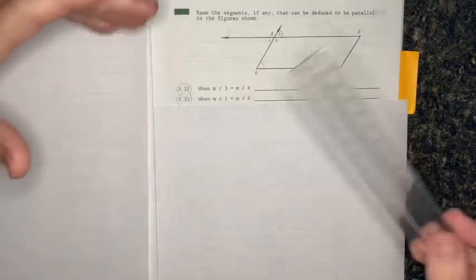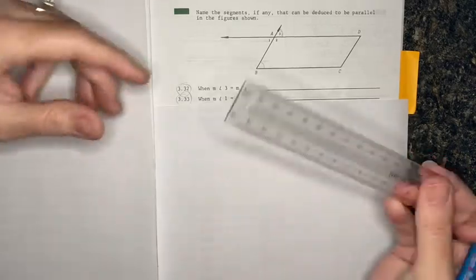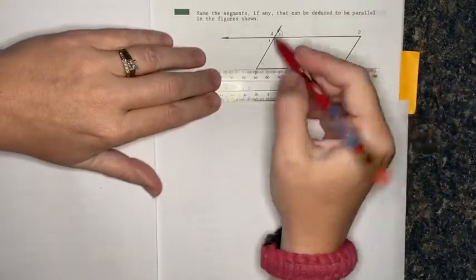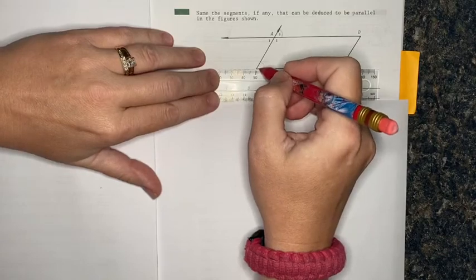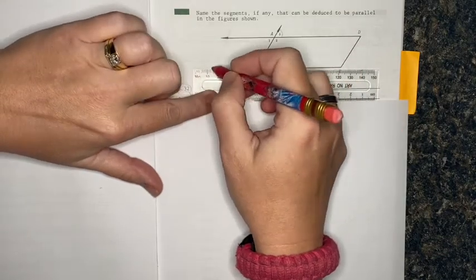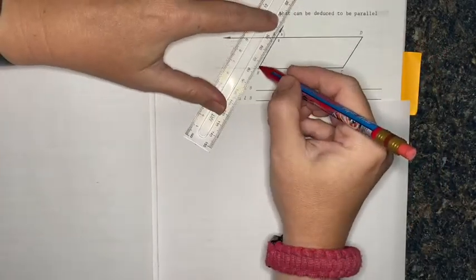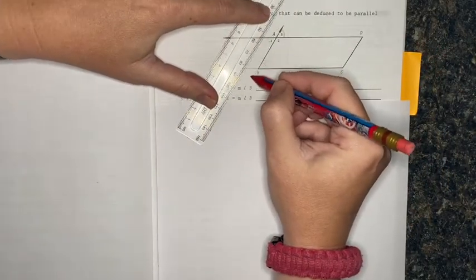Well, here's how you have to think about these kinds of problems. I'm going to pull out my little straight edge, and I'm going to draw an extension of that line. And I'm going to draw an extension of this line, like a transversal, right?